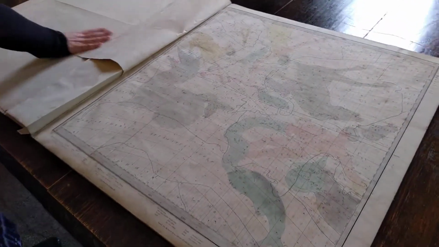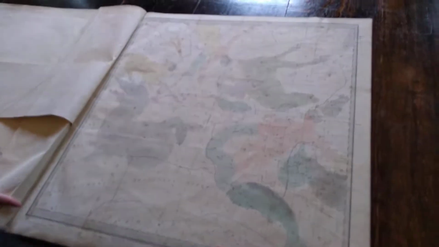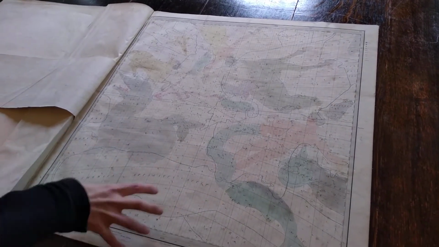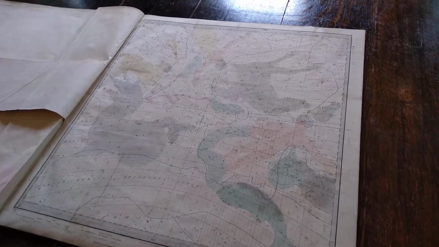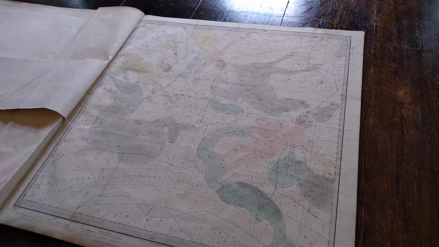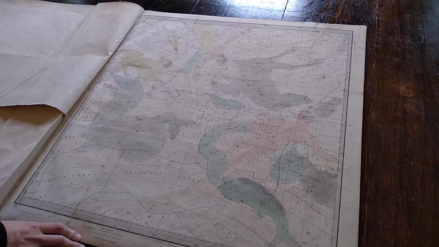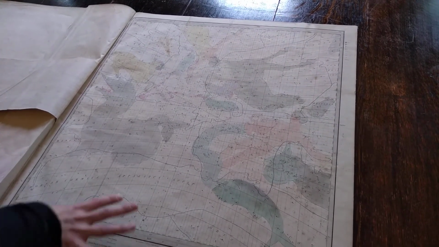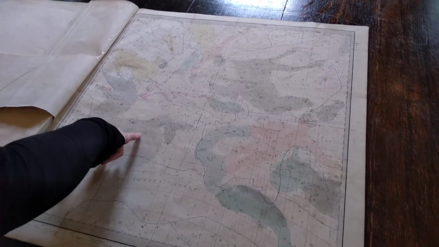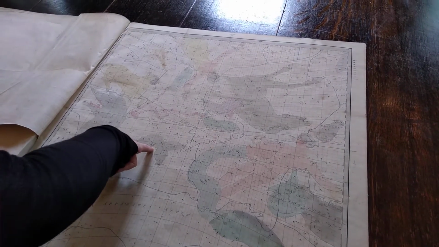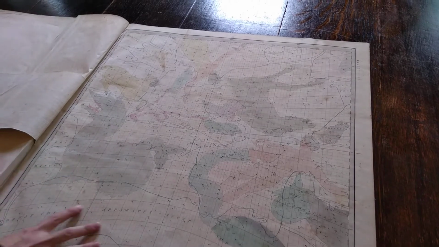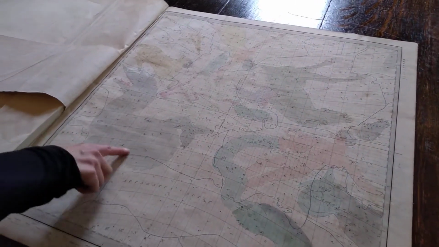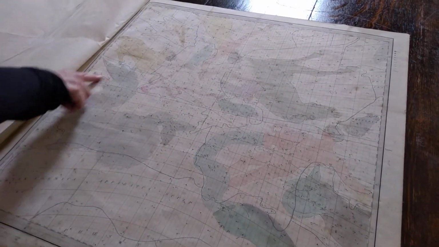So you can see the paper's quite foxed, and it's not the easiest thing to actually pass when you're looking at it. So this was published around about 1853. It includes the stars themselves, some with their names, some with just number designations. But what it also includes in colour is images of the constellations.